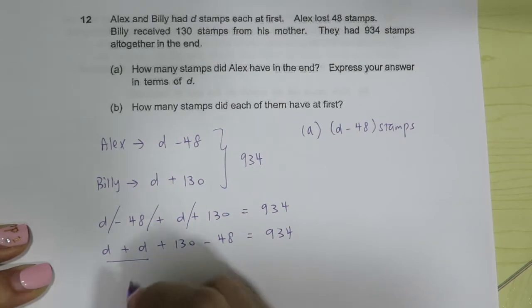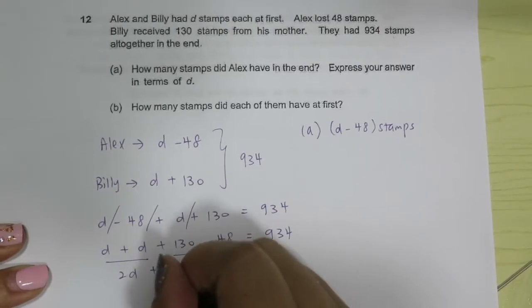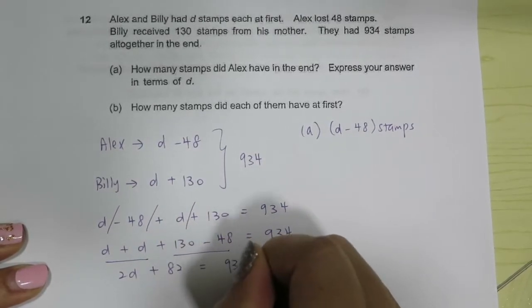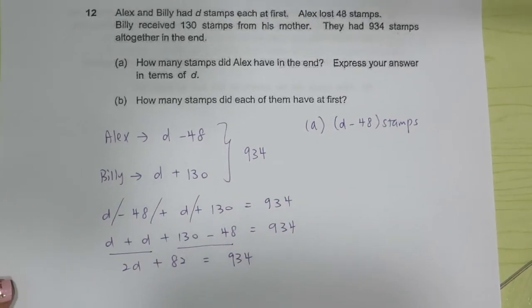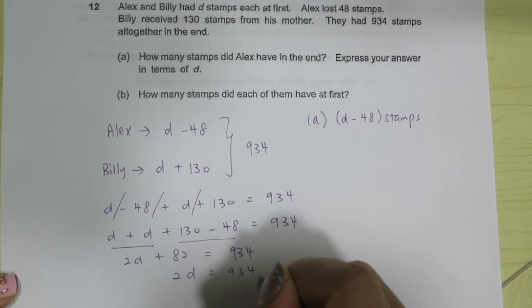Let me add the D's. 2D. Let me sort this out. This 130 minus 48. So 2D plus 82 is equal to 934. So from here we know that 2D is equal to 934 minus 82.